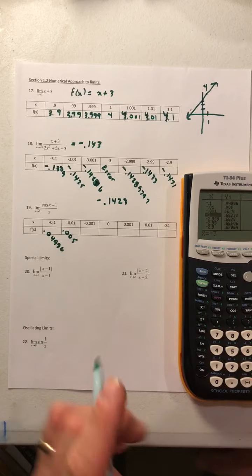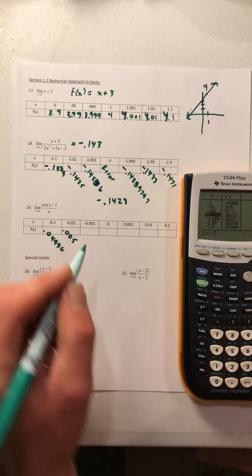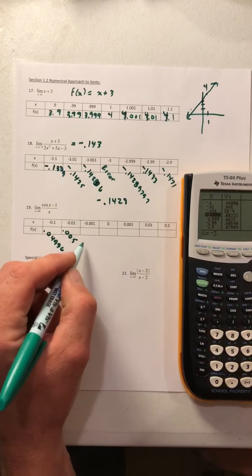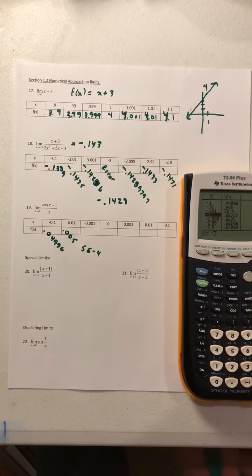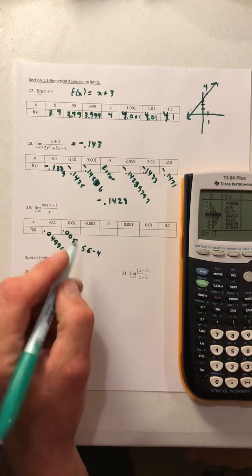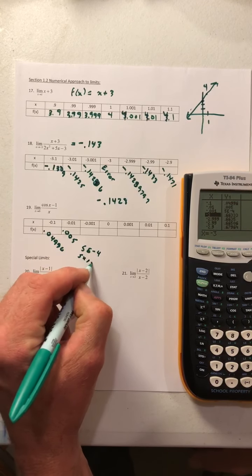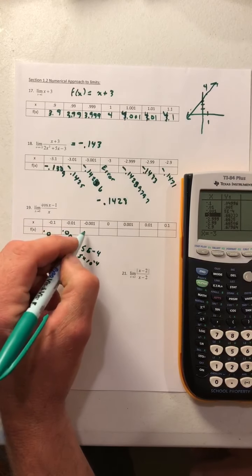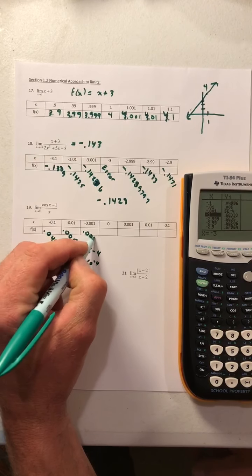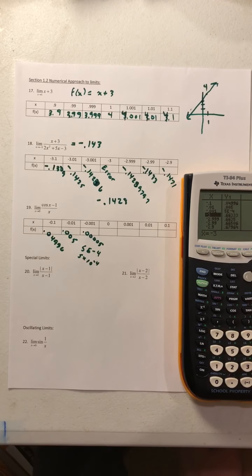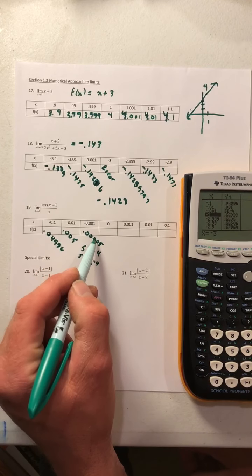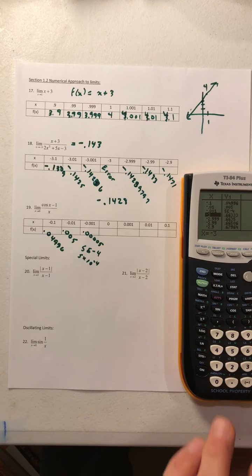Negative 1,000ths, we got, oh, that's interesting, 5e negative 4. Hopefully, remember that that e means exponential, so we have 5 times 10 to the negative 4th. So that means we're going to have 4 zeros and then a 5 after it. So we're getting pretty small numbers there, very, very small.